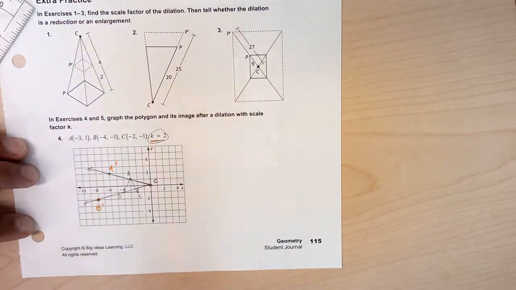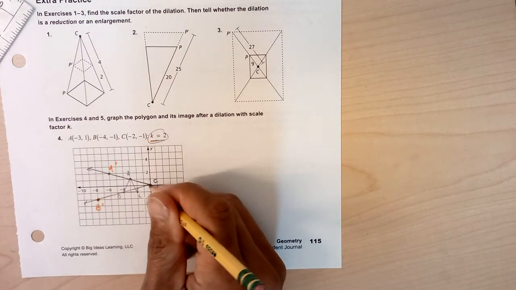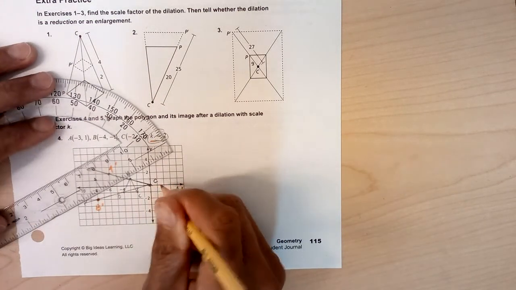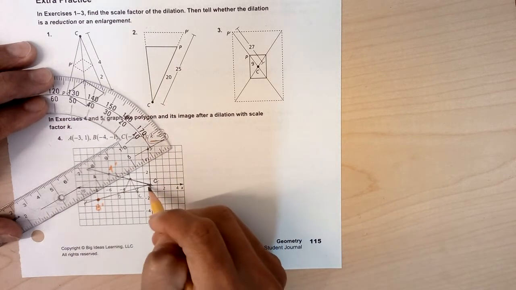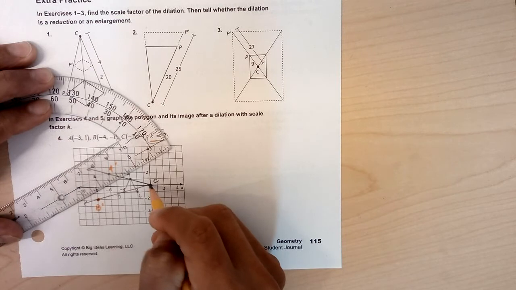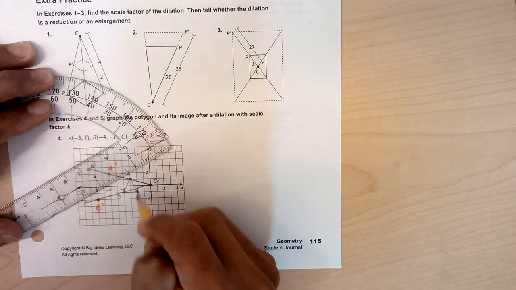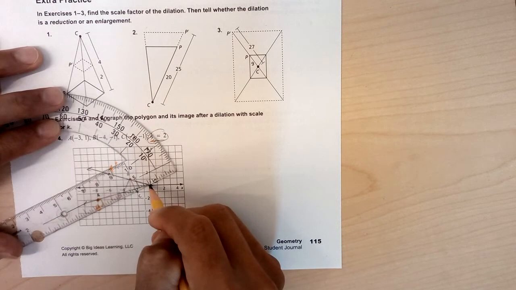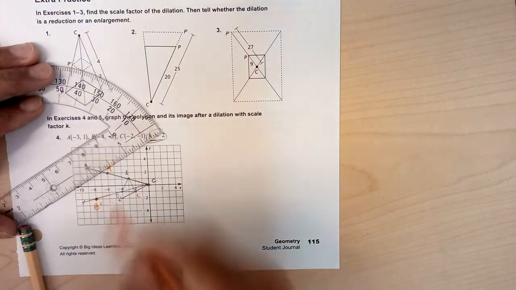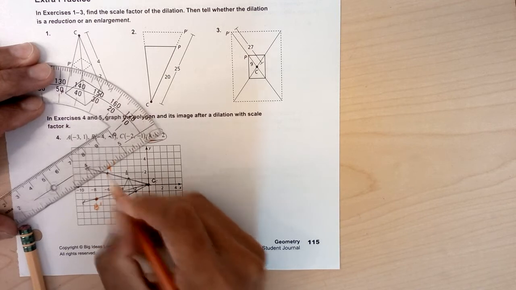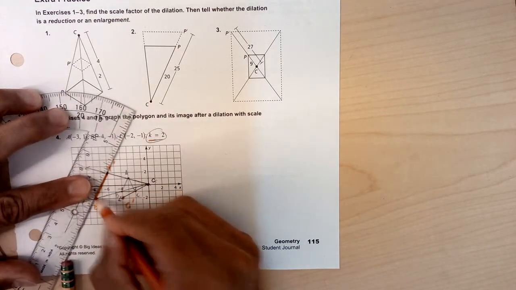And then lastly, I need to do the same thing with point C to find C prime. These are both points, and this is the center of dilation. Maybe I should have named it something else, like point P. But go down 1, left 2, and then go down 1, left 2 again. This would be C prime. And then here's the dilated figure.